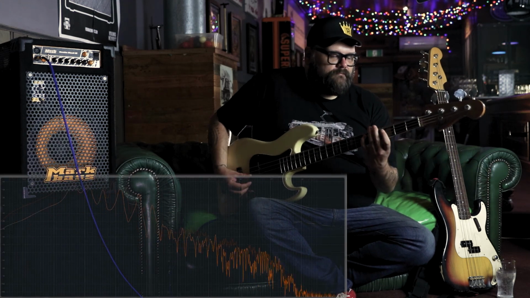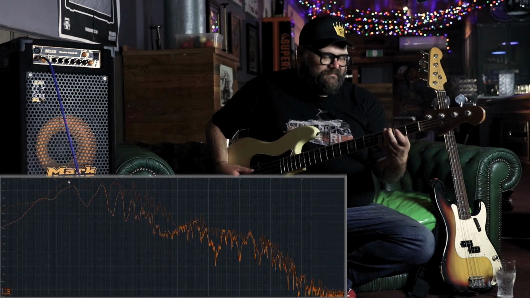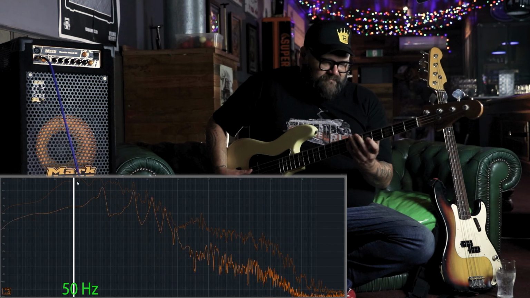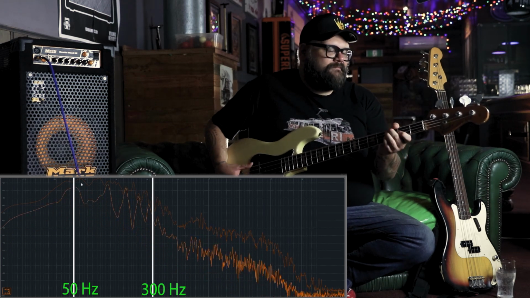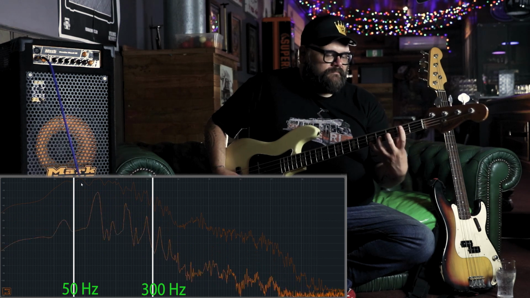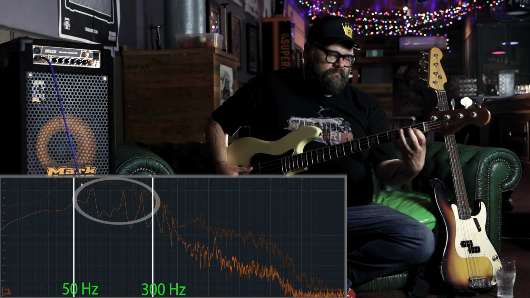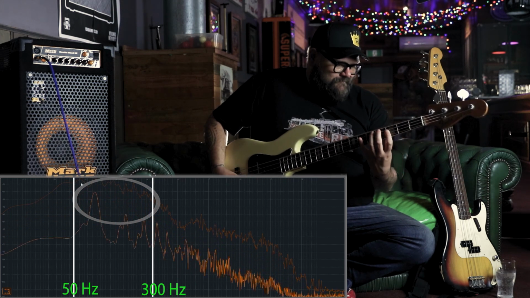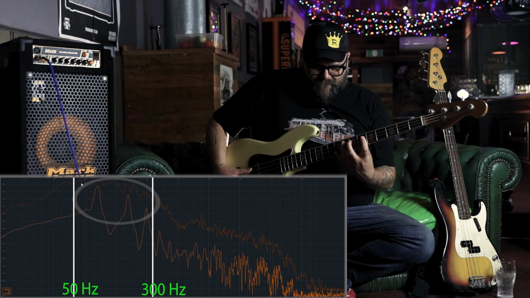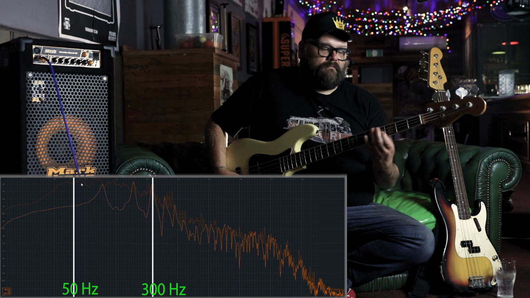So this is the harmonic content of the jazz bass. Just like the P, between 50 and 300 hertz is pretty solid and it's there. The same four harmonic signposts, the fundamental, the harmonic of the octave, the harmonic of the 5th, and the harmonic of the octave above that, all really stand out. But where this is different to the P is above that.